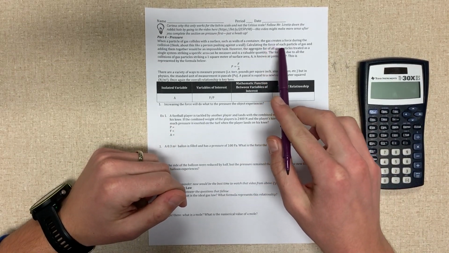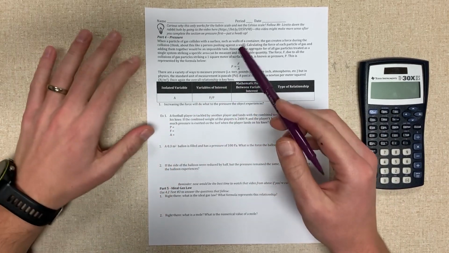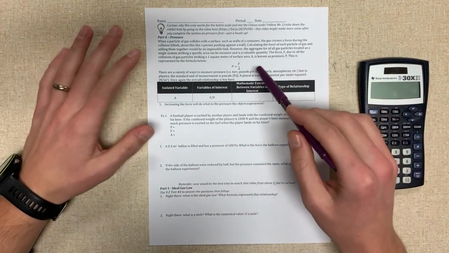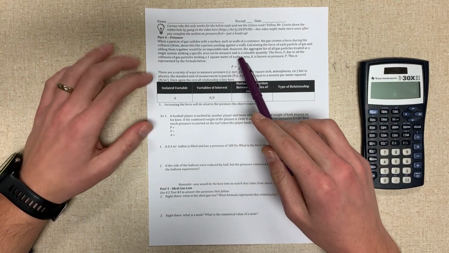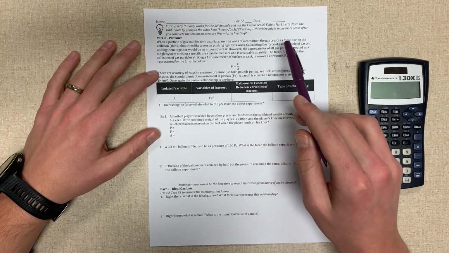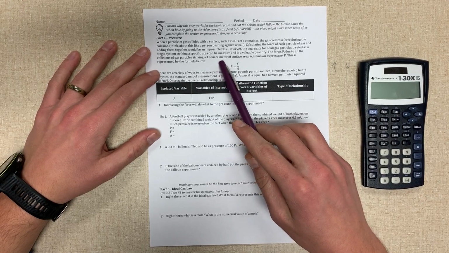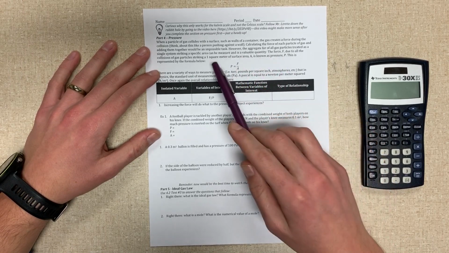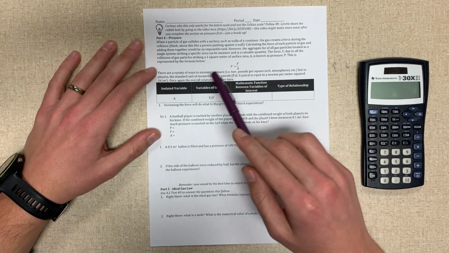Calculating the force each particle of gas creates and adding them all together would be an impossible task. However, the aggregate, so the average for all of the gas particles treated as a single system striking a surface, can be measured and is a valuable quantity. The force F due to all the collisions of gas particles striking 1 square meter of surface area A is known as pressure, and this is represented by the following formula. Our pressure is equal to our force divided by our area.